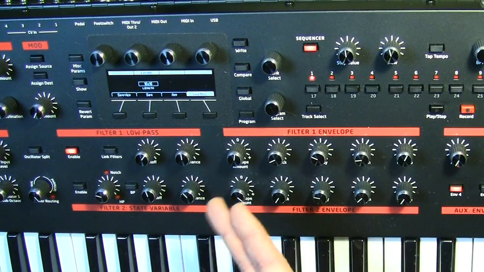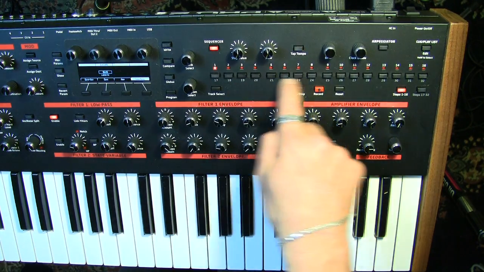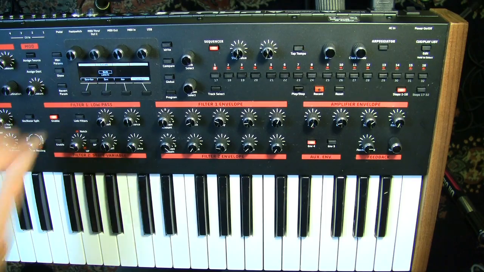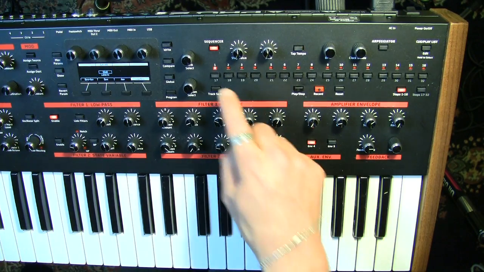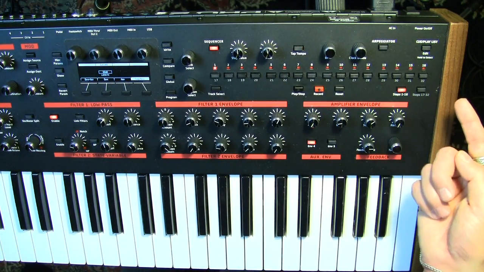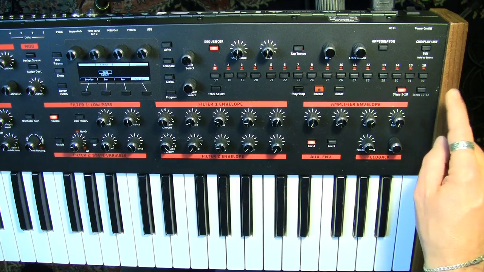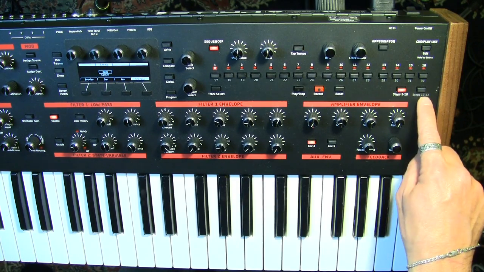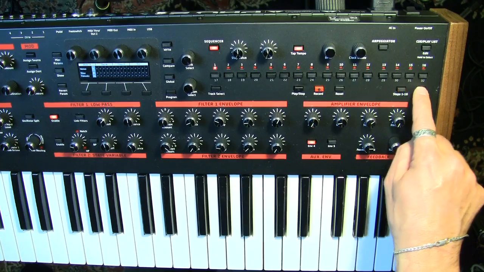Okay, 16 tells us that the sequence is going to be 16 notes long. If we have it set to 32, that means the sequence is going to be 32 notes long, and we access the second 16 beats, 16 steps, by pressing this button.